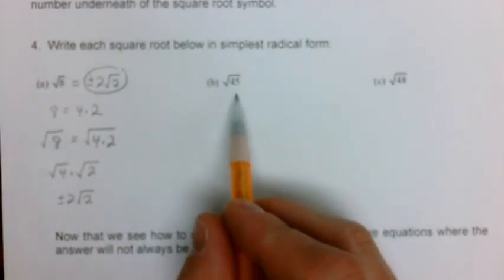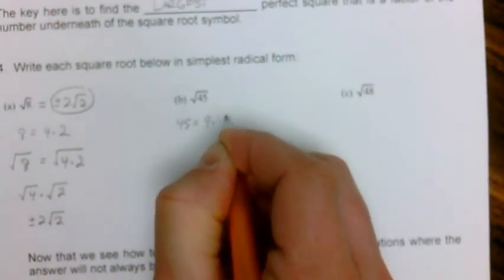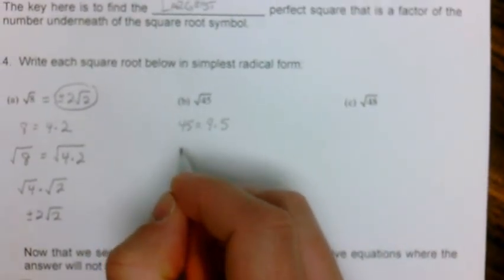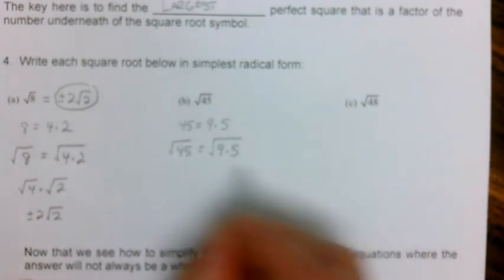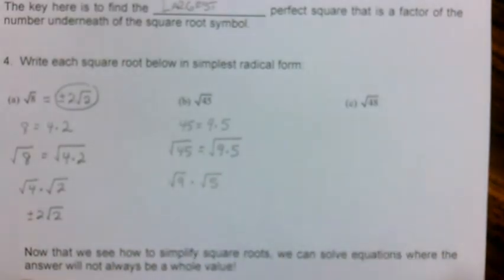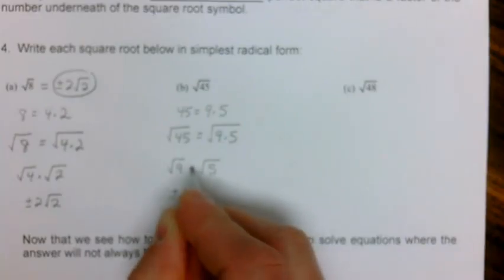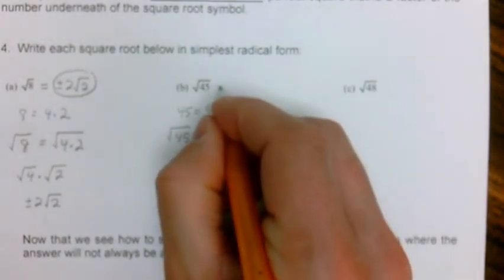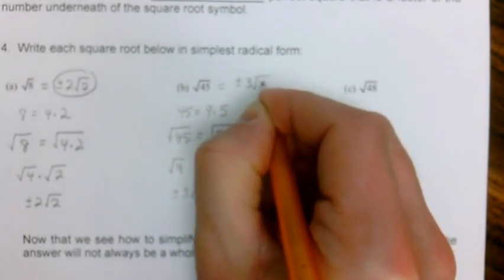How about the square root of 45? Again, which of these perfect squares evenly goes into 45, which is a factor? Well, 9 is a factor of 45 because 45 is equal to 9 times 5. So the square root of 45 I could rewrite as the square root of 9 times 5. Then I can use my multiplication property to write this as the square root of 9 times the square root of 5. If you evaluate the square root of 9, that's positive or negative 3 times the square root of 5. So in simplest radical form, the square root of 45 is positive or negative 3 radical 5.